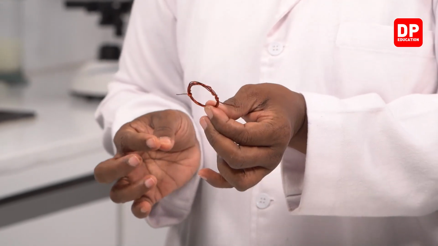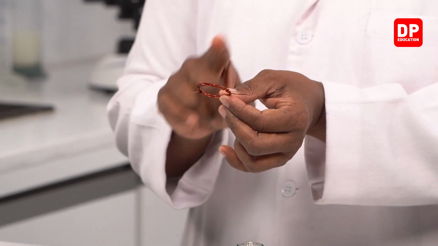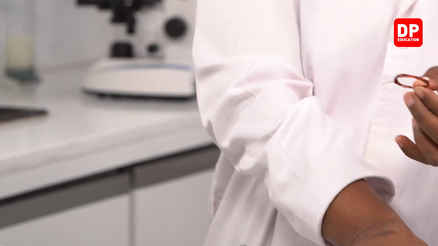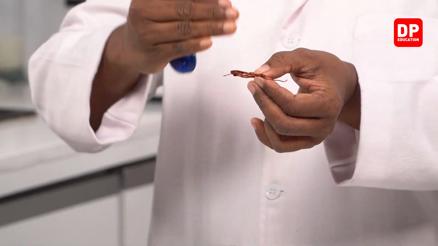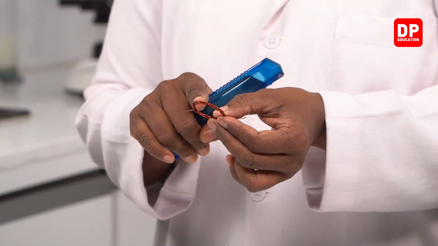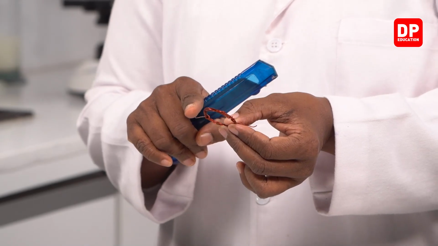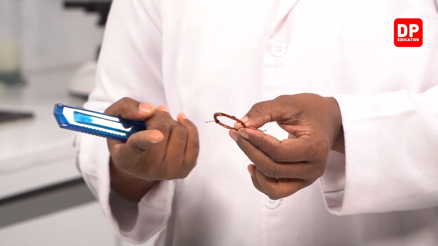But you all know, students, this is an insulated conducting wire. So what we need to do is remove part of the insulation from only half of the conducting wire. Here I will need to remove the insulation from the top of this wire, but not from the bottom.